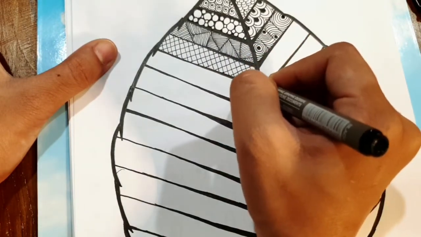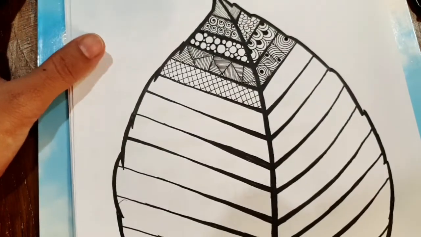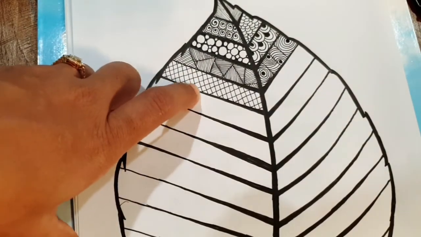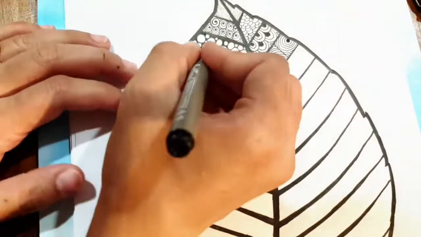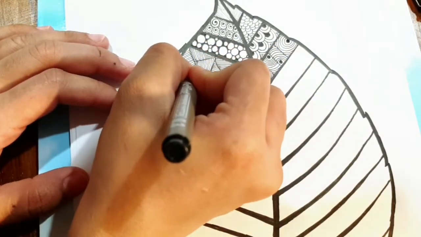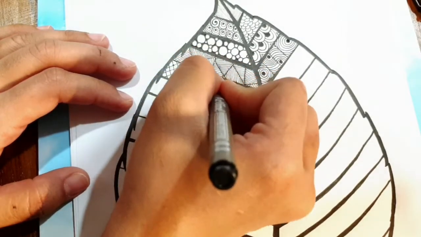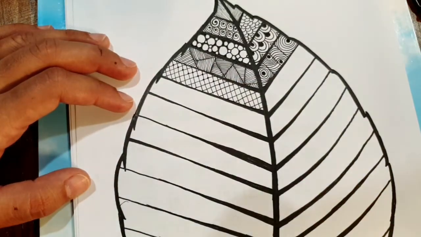Now this is one of my favorite patterns when it comes to Zentangles. So what I'll do, wherever the lines are intersecting, I'm going to put a dot. Wherever I see that the lines are intersecting, I am going ahead and putting a dot like this.